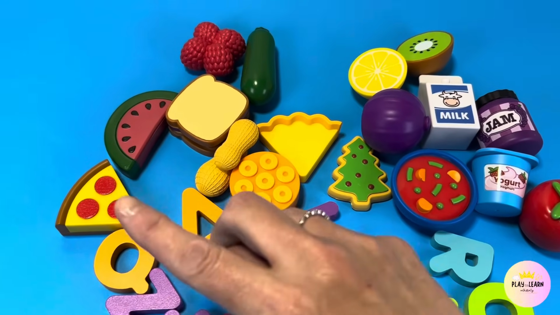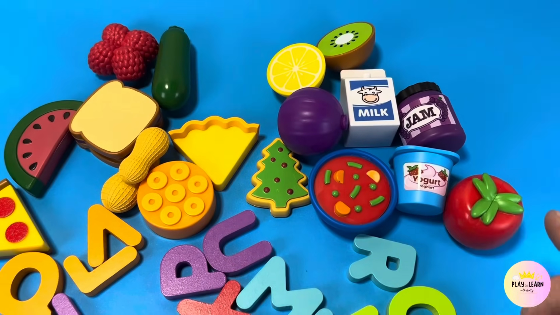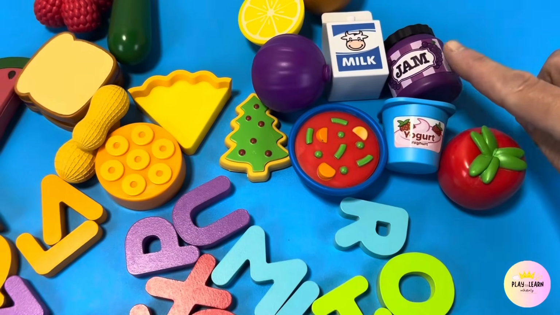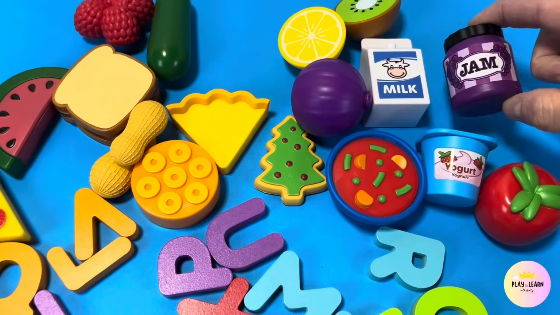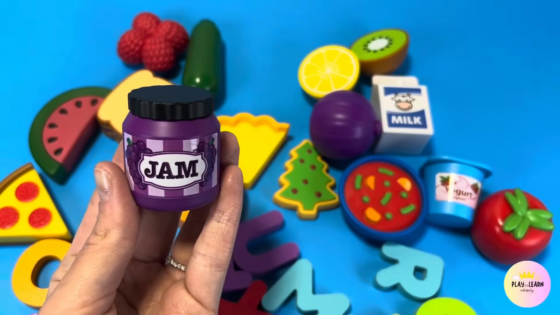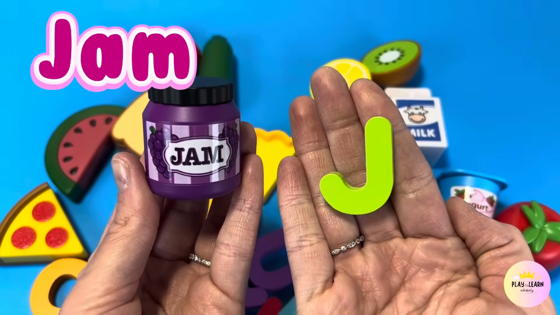Can you see a food that starts with that letter sound? J, J. I see it too. There's even a J right on the label. J is for jam. J, J, jam.